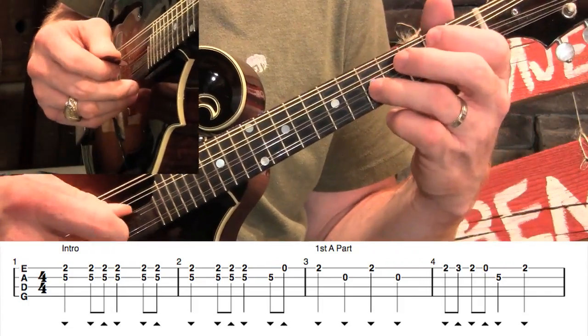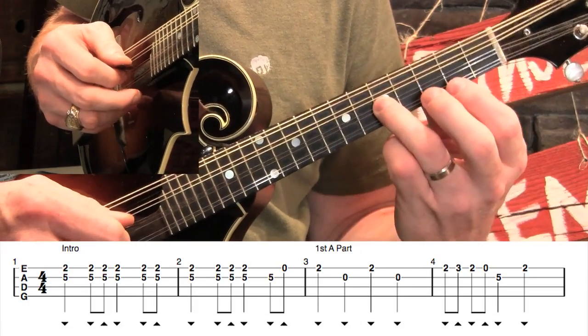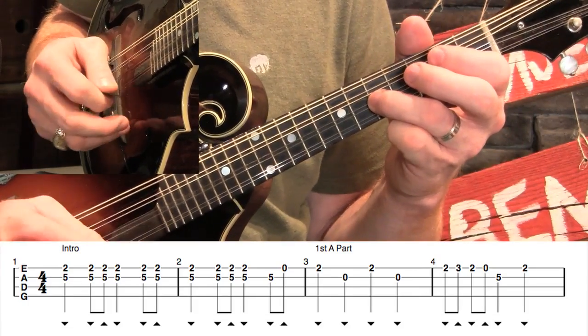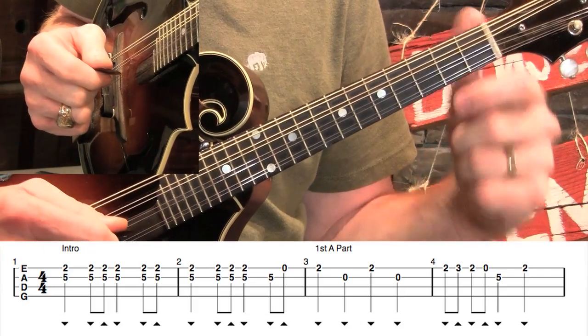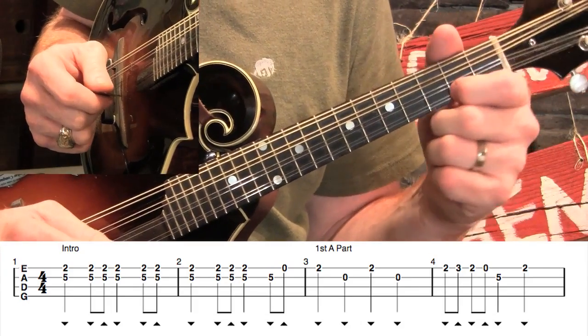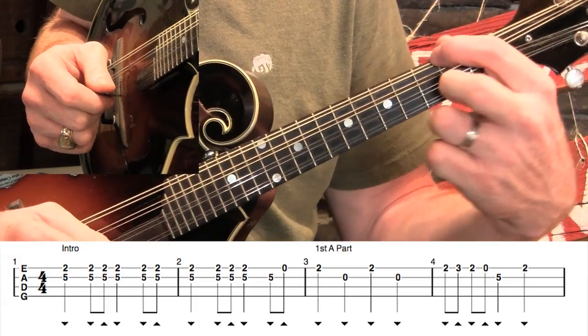It's got these 2 little pickup notes. And they start on the 5th fret of that A string. And then we play an open E string. Now measure 3 is very easy. We're going to get into really what this is.